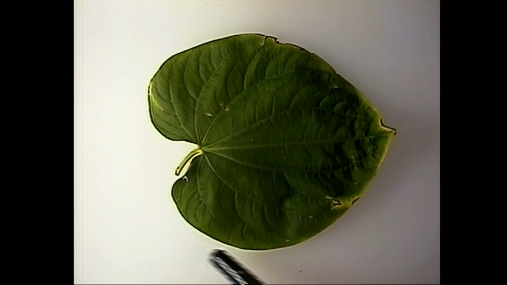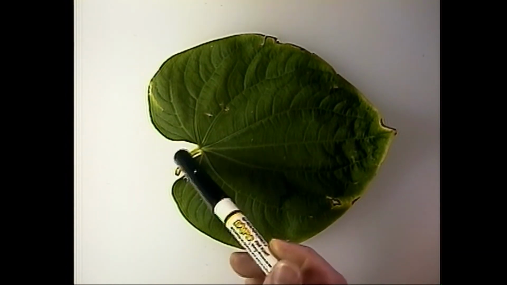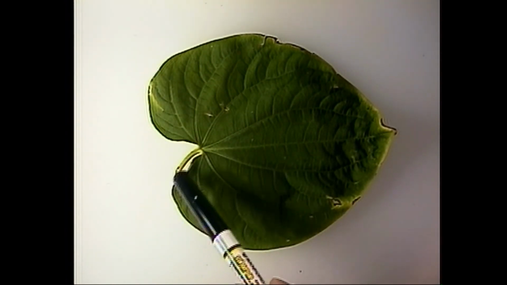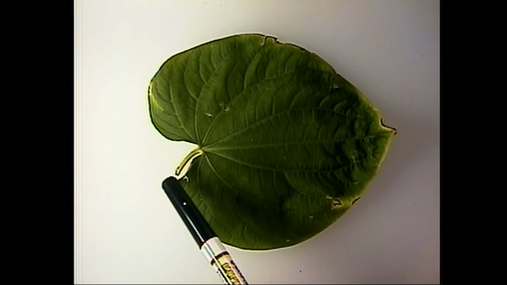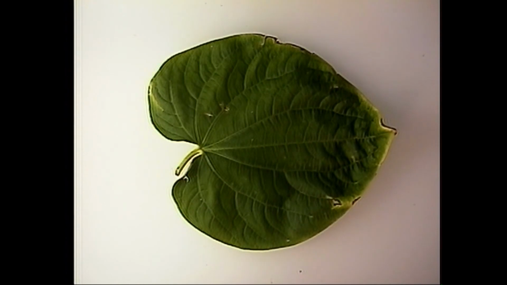The blade is usually the part that does most of the photosynthesis in the leaf. The next part of the leaf is the petiole, P-E-T-I-O-L-E. So we have a blade and we have the petiole. Those are the two main external features of the leaf itself.